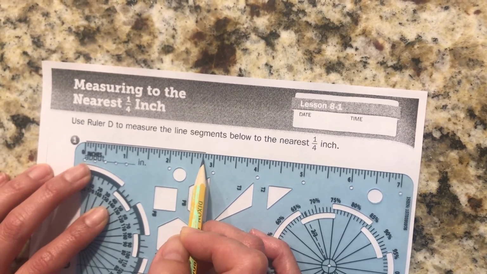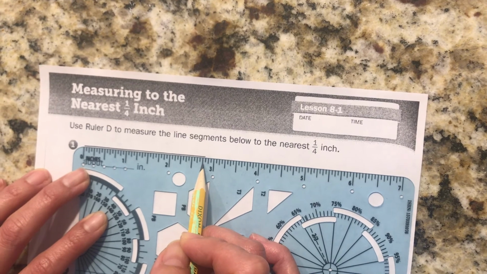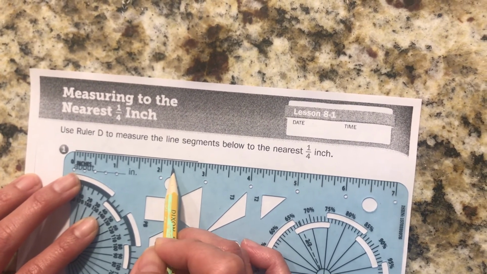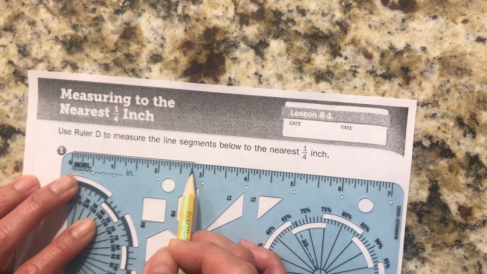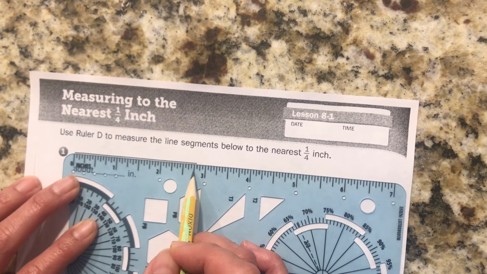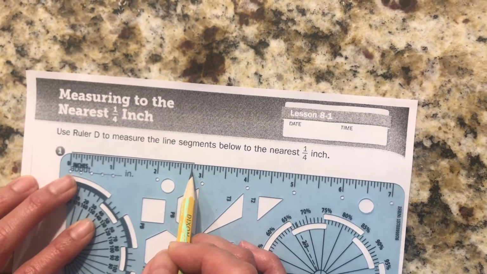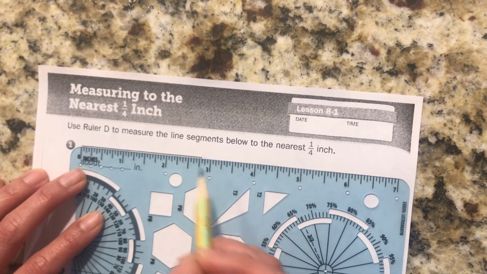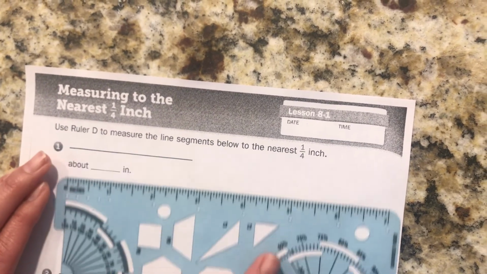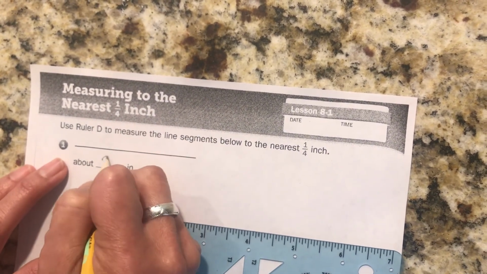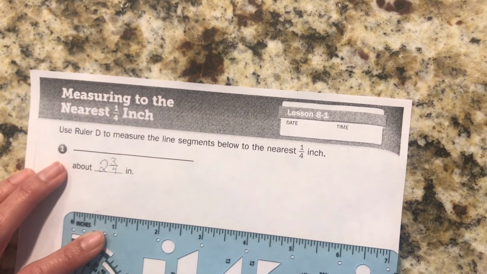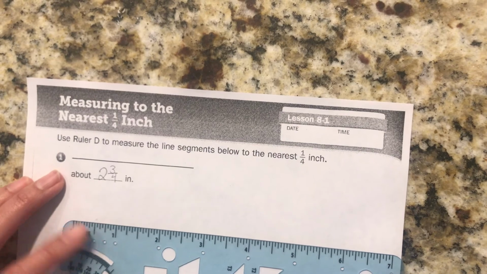So which of those does this line segment line up with? 1/4, 2/4, or 3/4? Yes, this line segment is closest to the 3/4 mark. So I'm going to look at the last whole number, which was 2, and say that this line segment is 2 3/4 inches long.